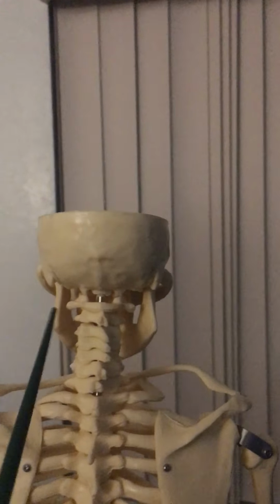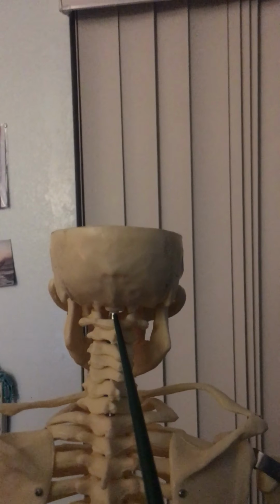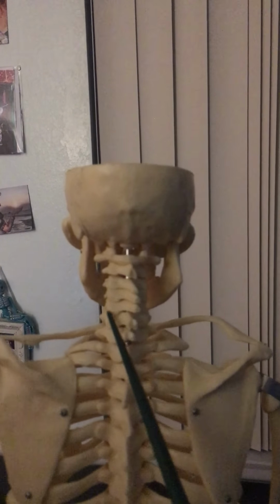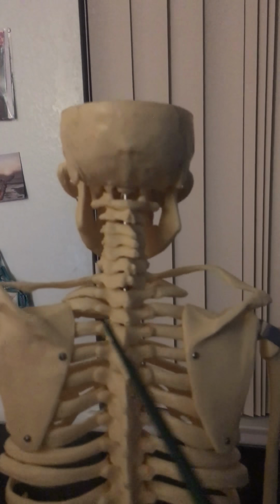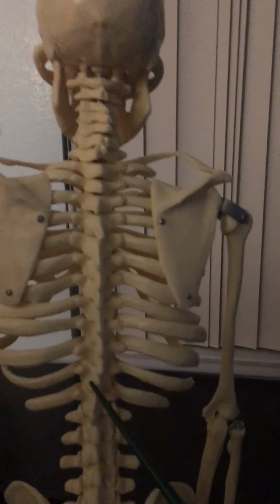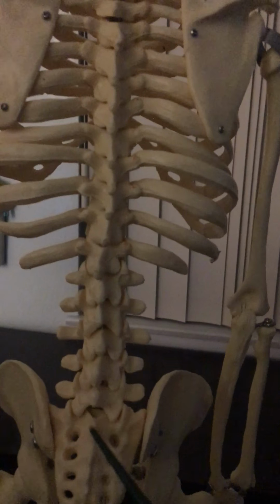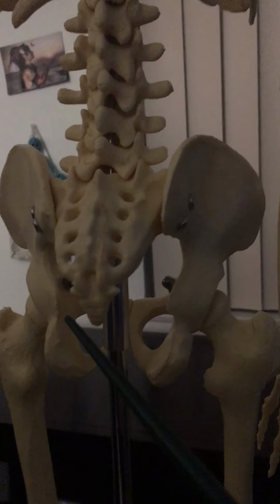Next, we'll do the vertebral column, which is just back here. This top structure here is the atlas. This is the axis. These are your cervical vertebrae. These are your thoracic vertebrae. These are your lumbar vertebrae. This is your sacrum, and this is the coccyx.